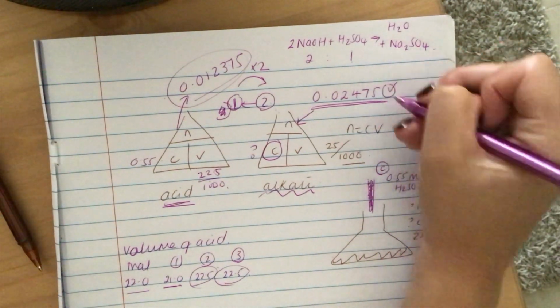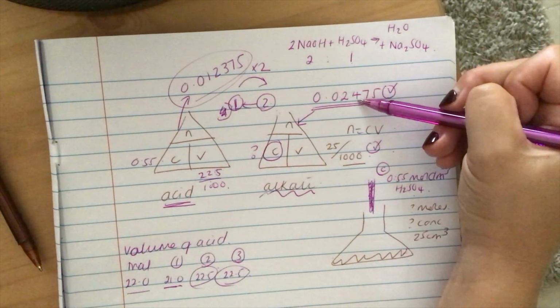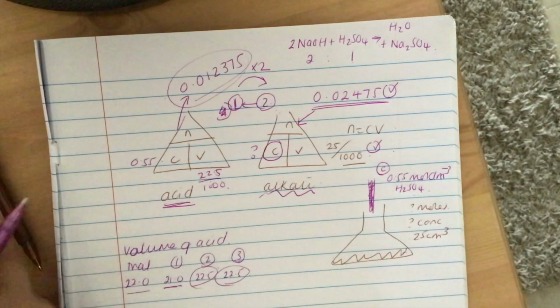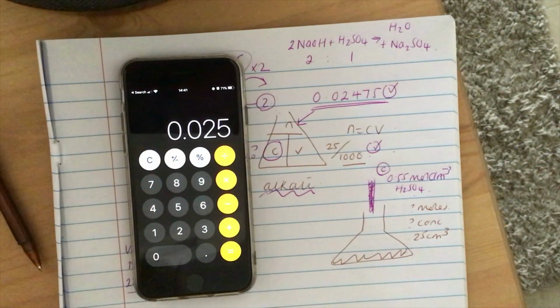I now have a number of moles and I now have a volume. So if finally I do my number of moles divided by 25 over 1,000, then that gives me my answer. So 25 over 1,000 is 0.025.